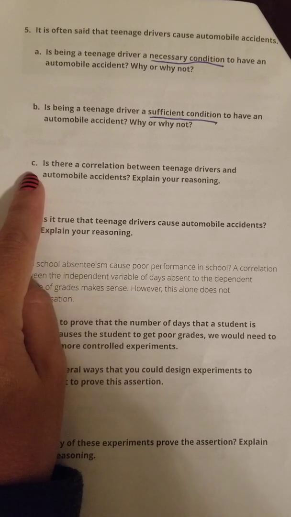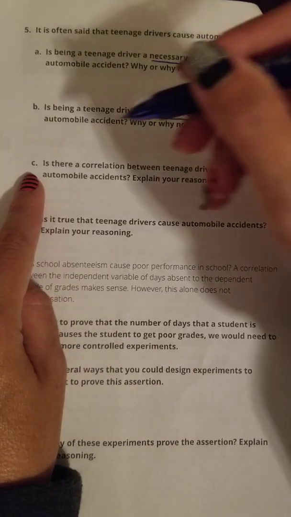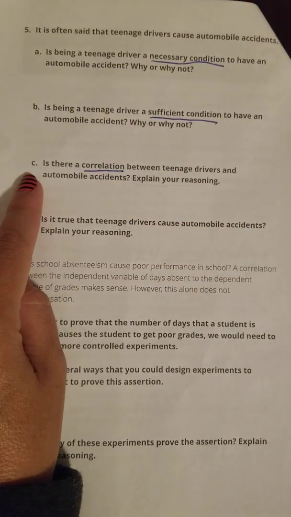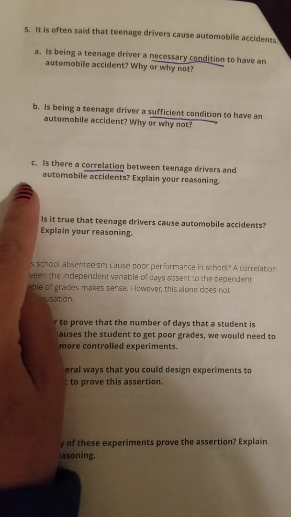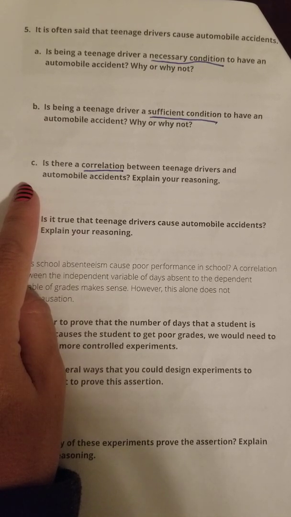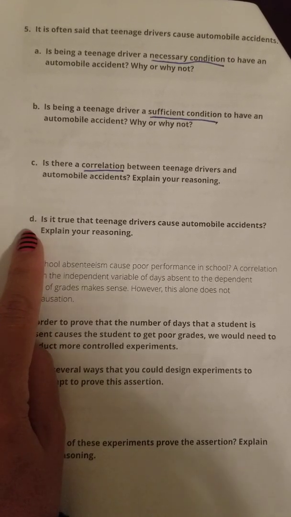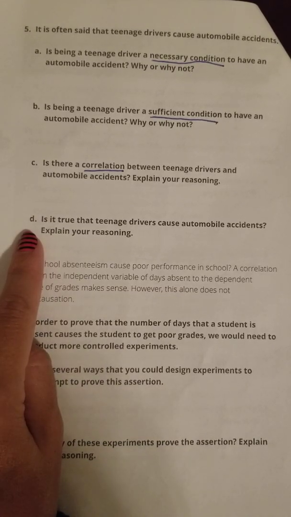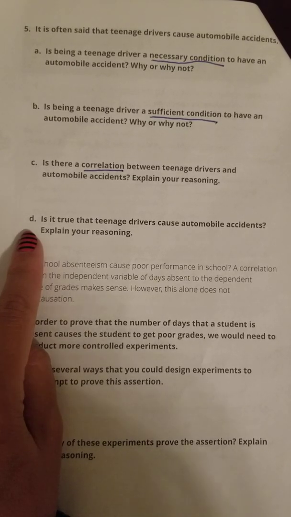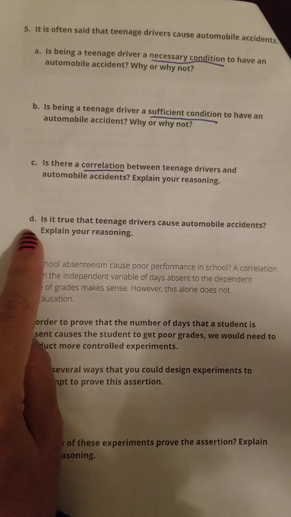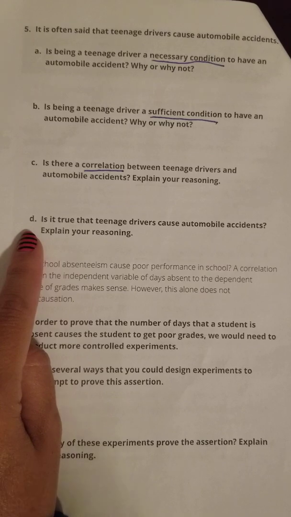Part C, is there a correlation between teenage drivers and automobile accidents? Yes, teenage drivers have a higher accident rate than other drivers. Part D, is it true that teenage drivers cause automobile accidents? Explain your reasoning. Yes, teenage drivers do have more accidents, which can be caused by a number of related factors, including they have less experience, they're more distracted, and so on.